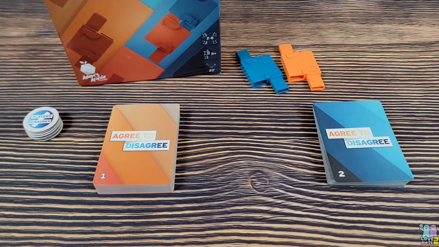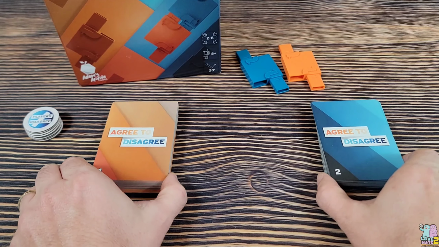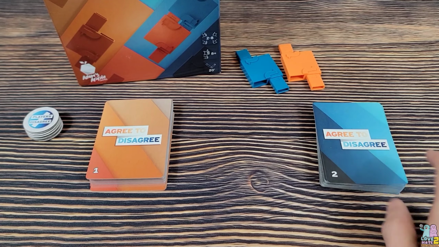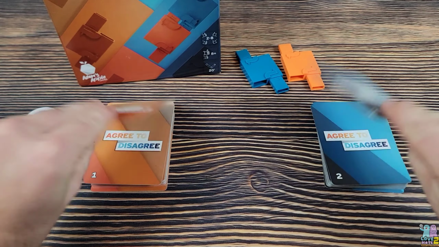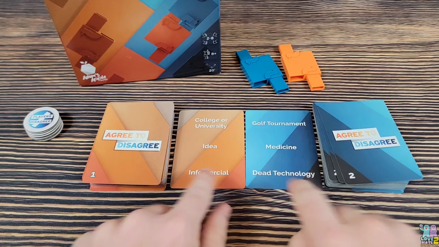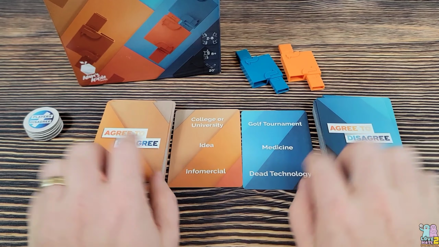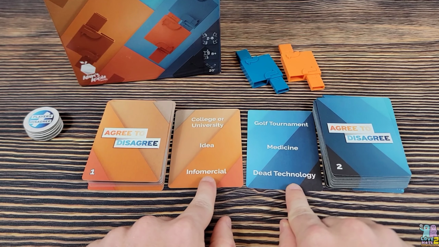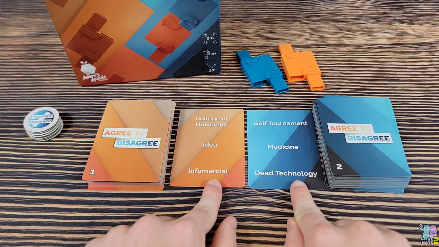All right, I have Agree to Disagree on the table from Adam's Apple Games, and let me show you how this party game is going to work. What you have in the game are cards. You will have your 1 value cards and your 2 value cards, and on the back side of these cards you are going to see different categories. You will make sure to have your cards separated in stacks, and at the beginning of each player's turn, you will have 1 card from each stack flipped over so that you can see 6 different category topics.